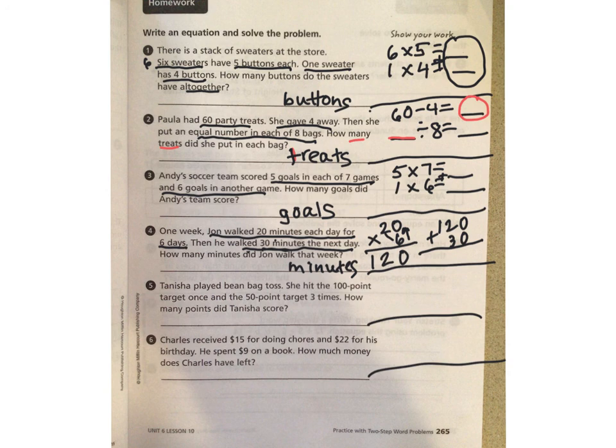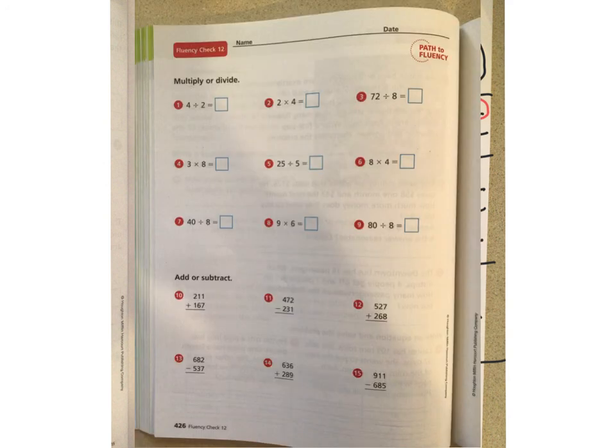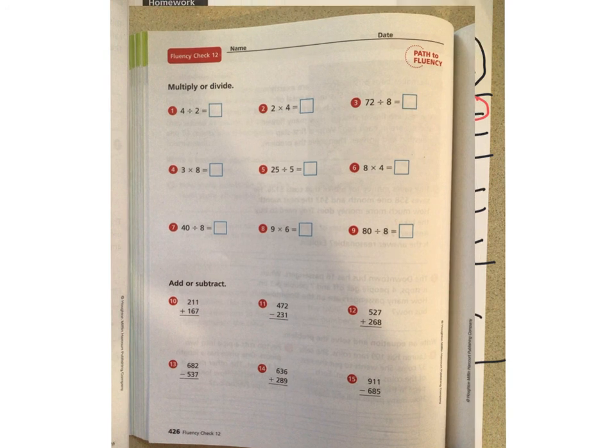So I'm going to show that right now, just so you know that you're on the correct page. But you should be on page 426 in your workbook, and I will show that right now. And here is our fluency check. Make sure you're on page 426. And I think I mentioned on the last one that you should be almost getting these all correct. So take your time, remembering to add and subtract when you need to, and multiply and divide on the top. Okay? You got it. Thanks, guys.